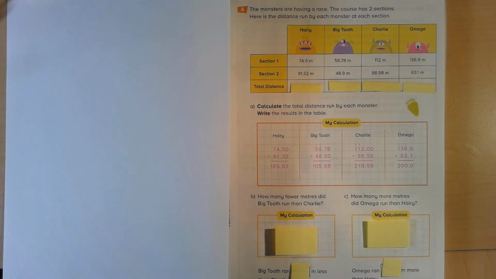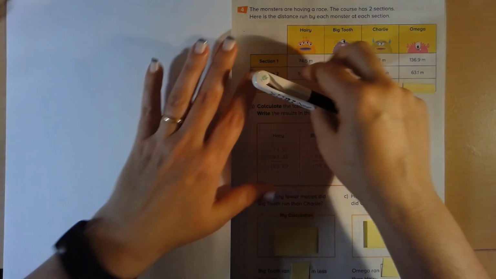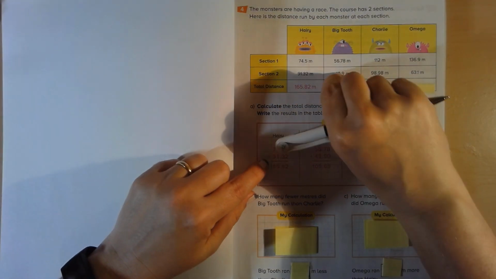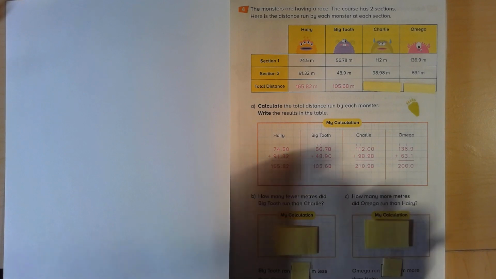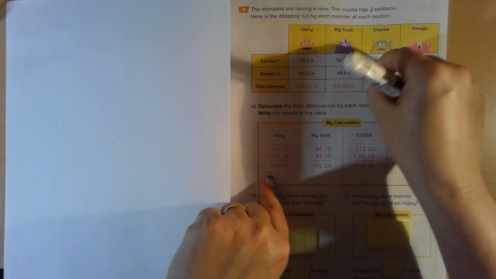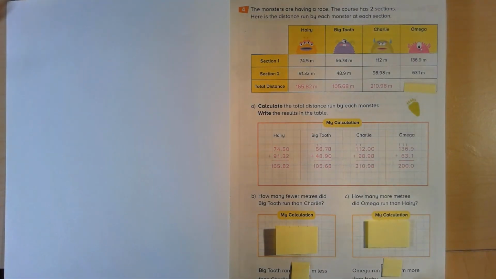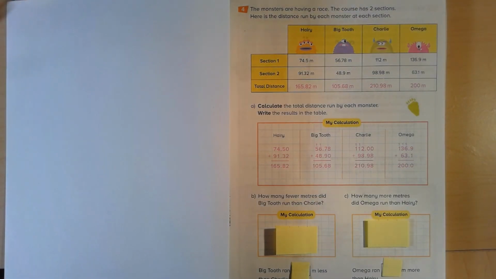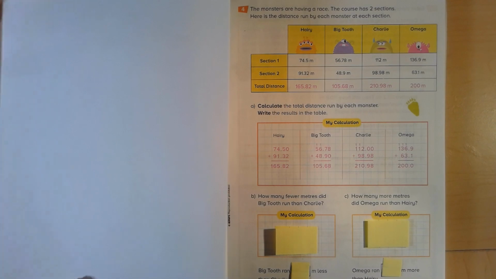Great job! So we just put that in our chart. 165 and 82 meters, 105 and 68 meters, 210 and 98 meters, 200 meters. I think you're ready to answer the bottom of page 47.